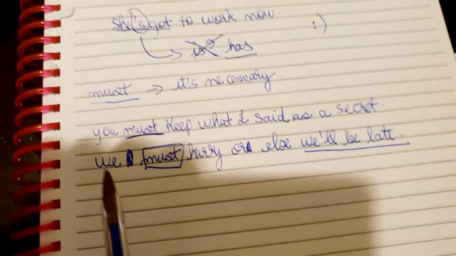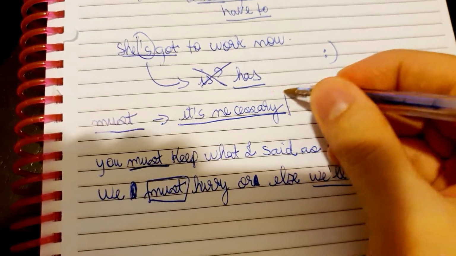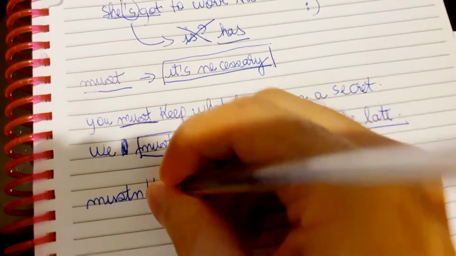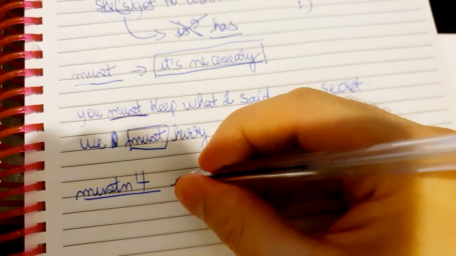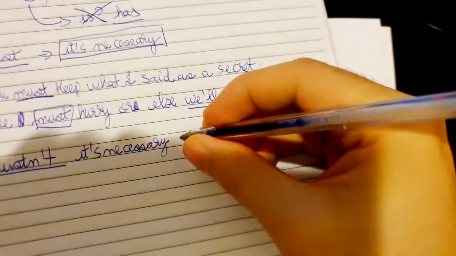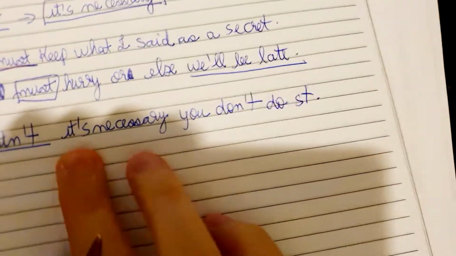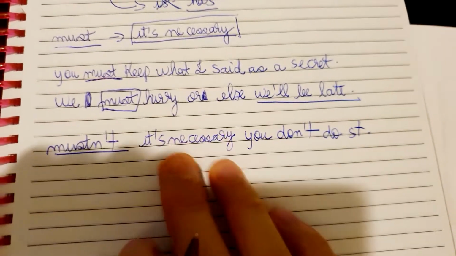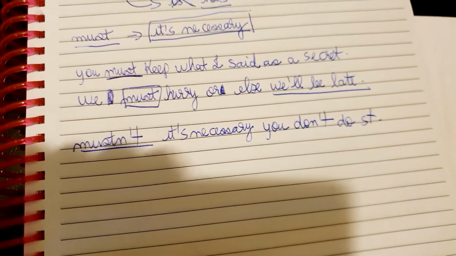Okay, so while must is used to express ideas in which it's necessary to do something, we have mustn't. When it's still necessary, you don't do something. It's necessary that you don't do. It's mandatory that you refrain yourself from doing what is said in the sentence.